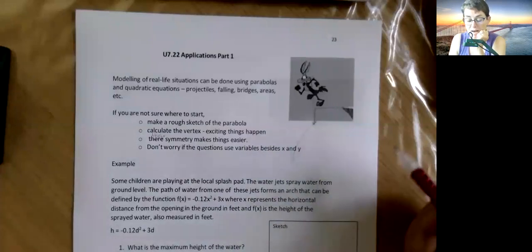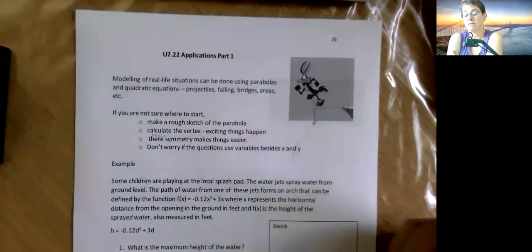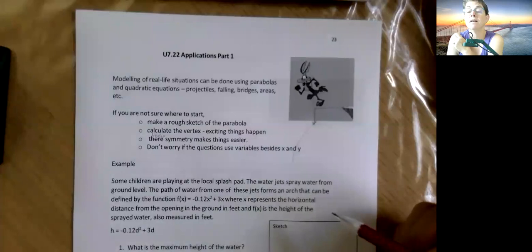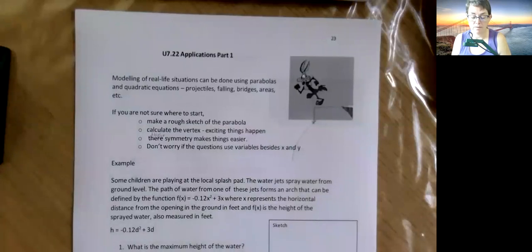Okay. And don't worry if the questions use variables besides x and y. Actually, as I was doing this, I found it a lot easier to understand if they didn't use x and y. Okay, enough of that talk. Let's get going on a question.